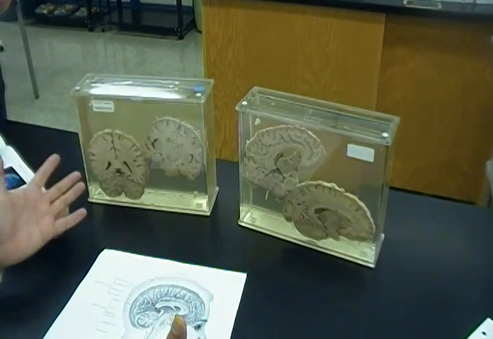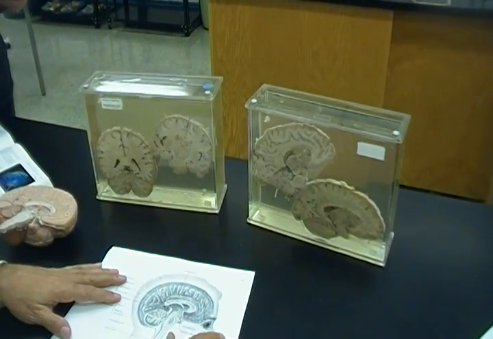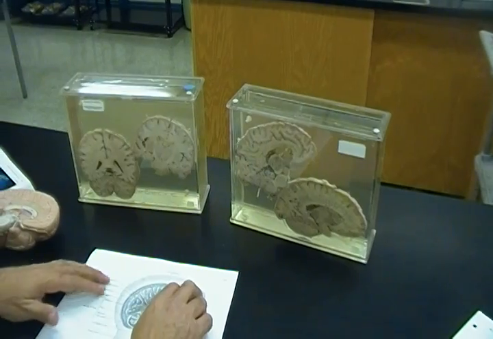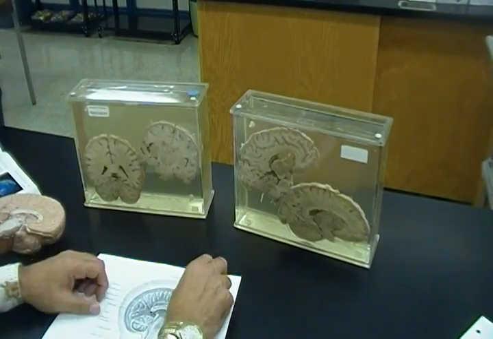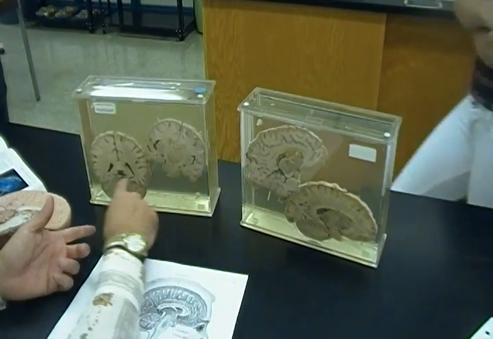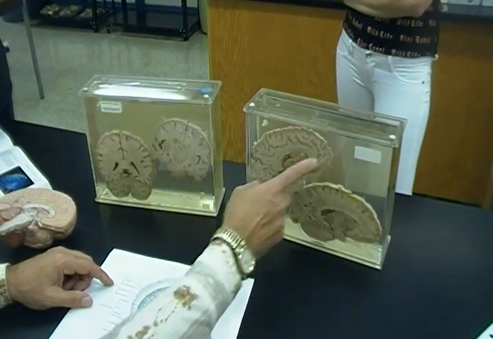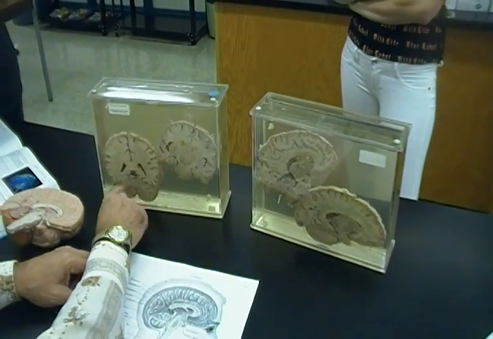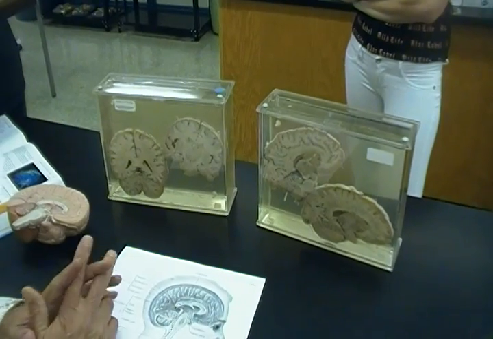But that's everything that I'm going to ask you. Basically, lobes and fissures and sulci, corpus callosum on there, cerebellum, the arborvitae on there. So know the name of all your lobes, know the name of all the fissures and sulci and everything, because they're going to be asked.